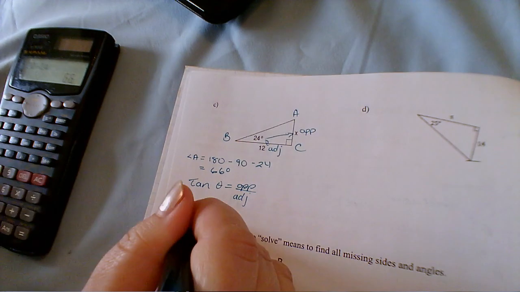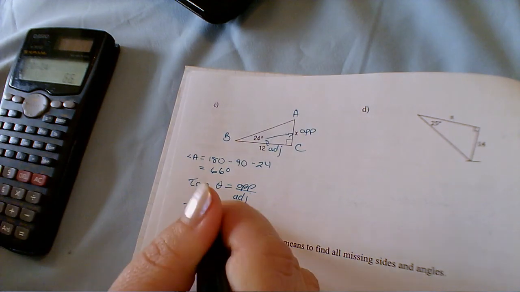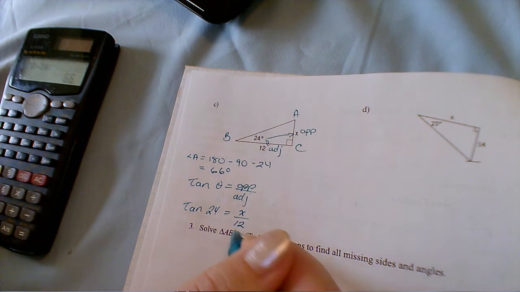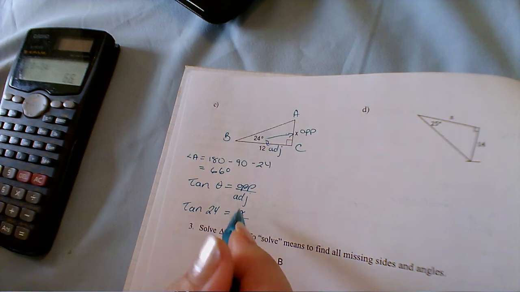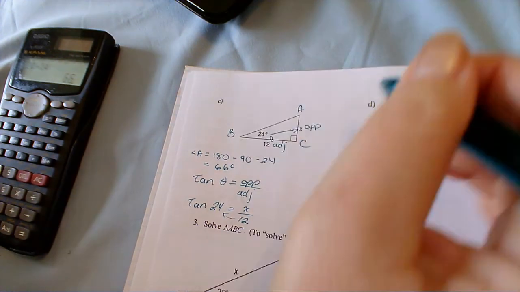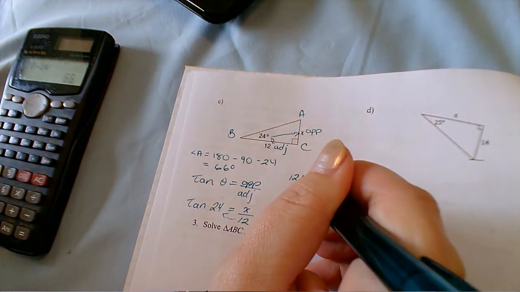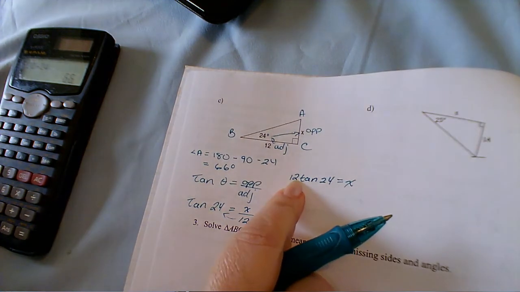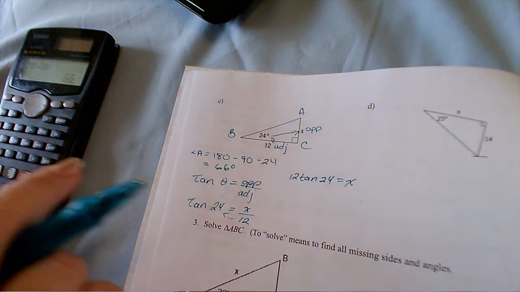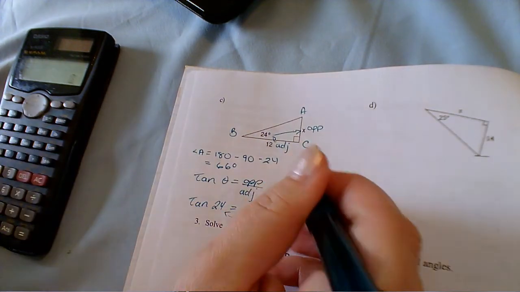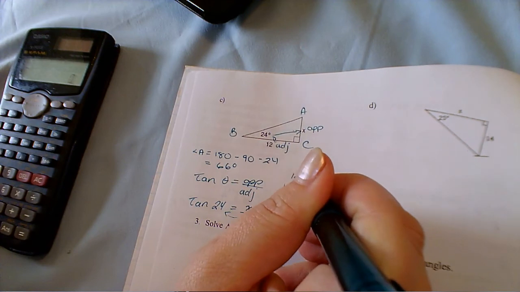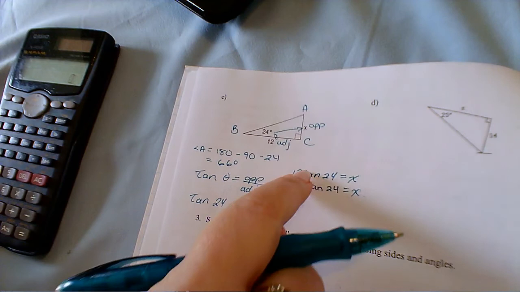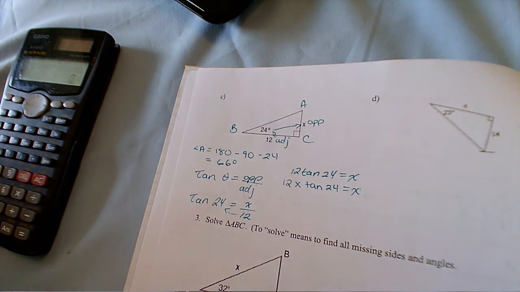So when we fill in what we know, tan stays in the formula. Theta is 24, the opposite is x, and the adjacent is 12. This time the x is on top. So to solve for x, you just kick up the 12 and you times. 12 tan 24 equals x. Notice I didn't even put a times symbol there. You don't need it. That's understood to be times. You can if you want. If you like it like this, then you write it like this. These mean the exact same thing, right? Up against each other means times.